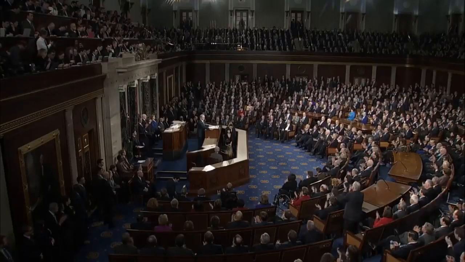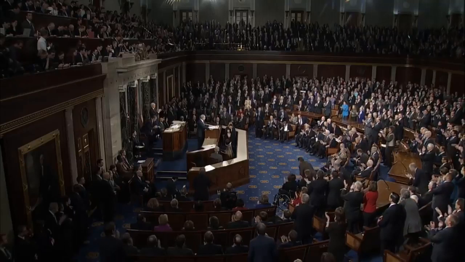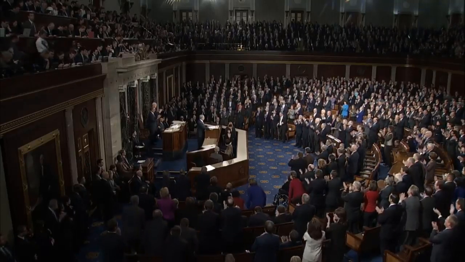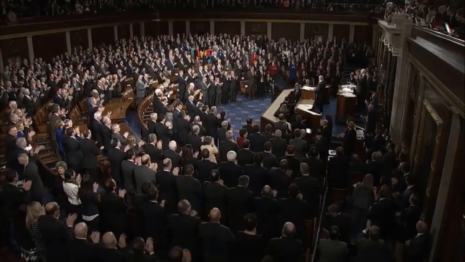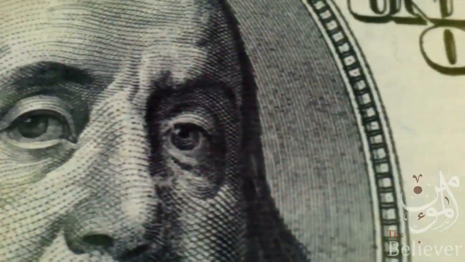You could buy all the oil of Saudi Arabia free of charge. All you have to do is to get paper and pen and write checks. Where did this paper come from as money?